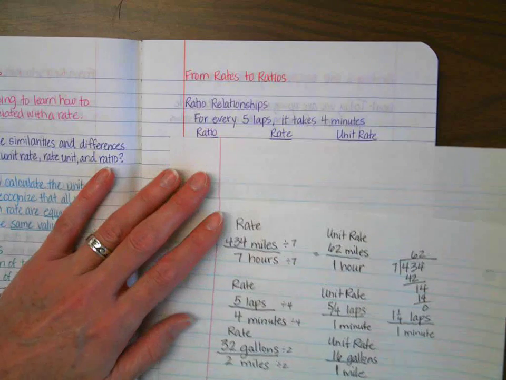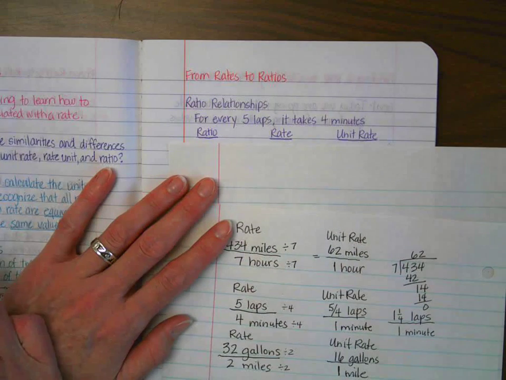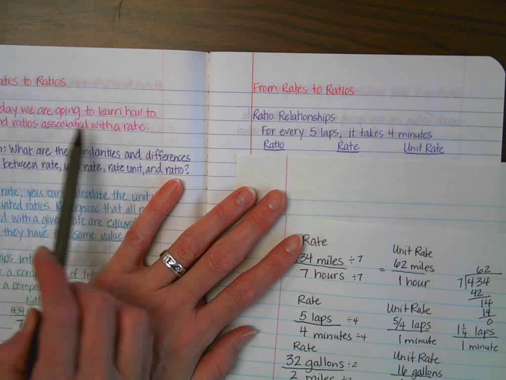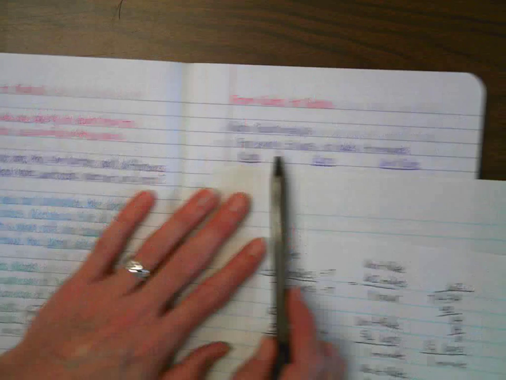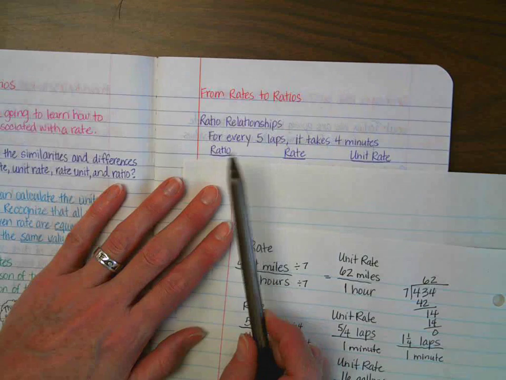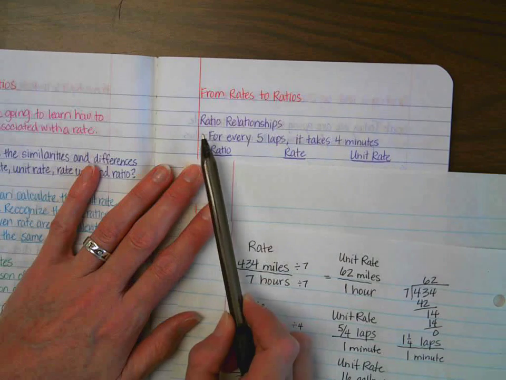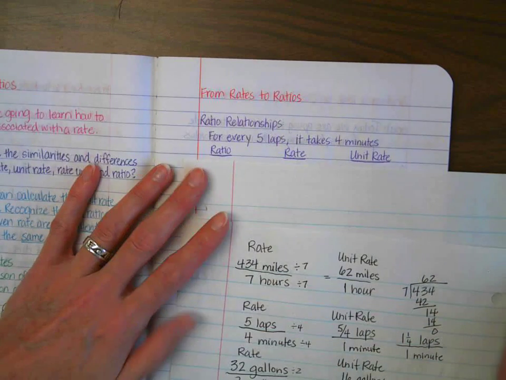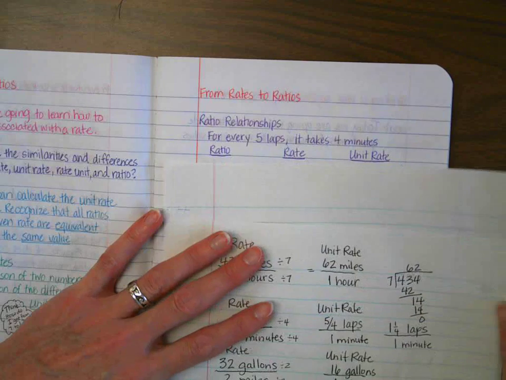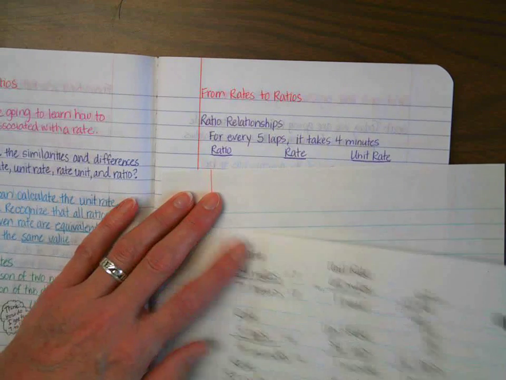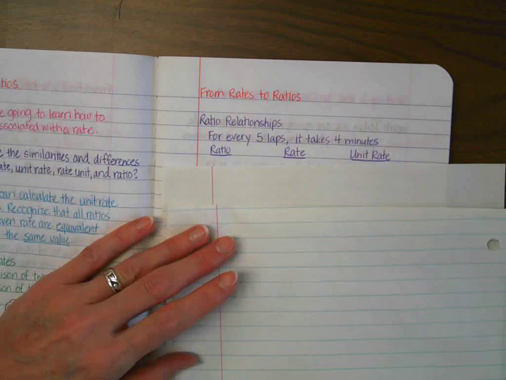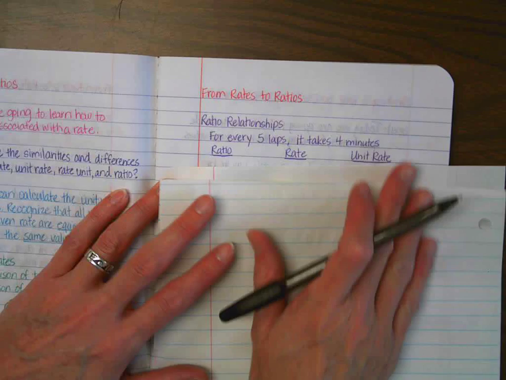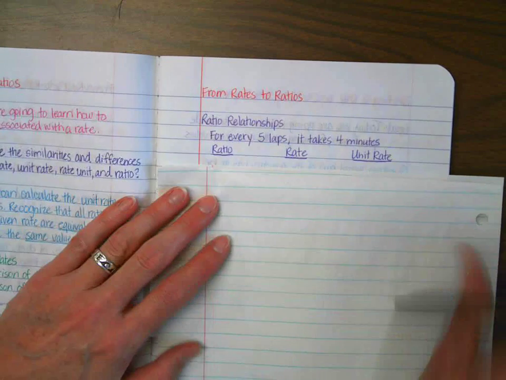From rates to ratios, what we want to talk about now, because if we think back to our goal, today we are going to learn how to find ratios associated with a rate. Now we're going to look at the relationships that make them associated. So ratio relationships. For every 5 laps, it takes 4 minutes. So basically, on this one, what we're doing is we're taking the ratio relationship and we're finding the ratio, the rate, and the unit rate. Okay, that sounds pretty easy.